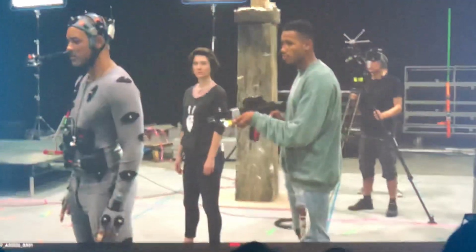The next step is, at the end of the shoot, we set up a mocap stage in Budapest on one of the sound stages.